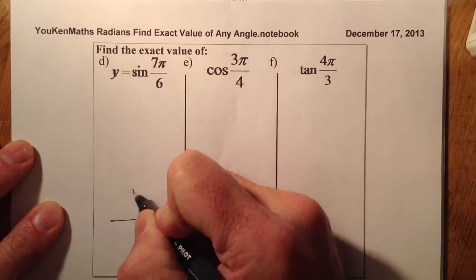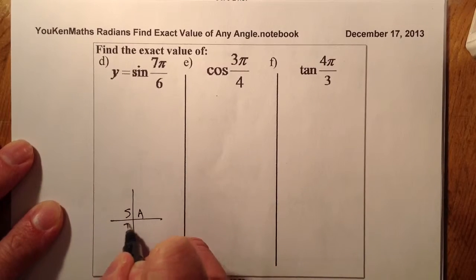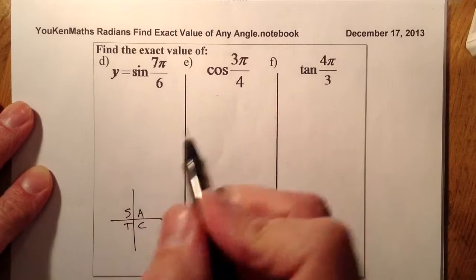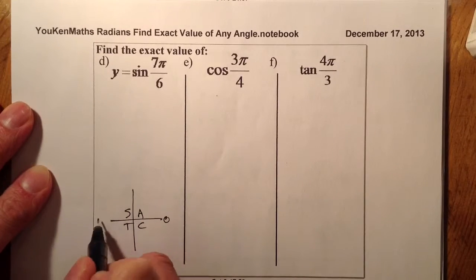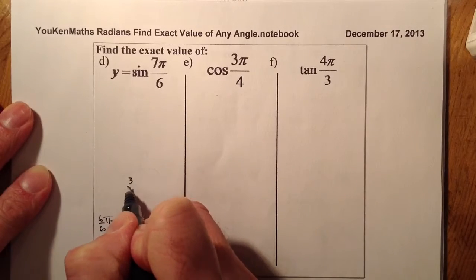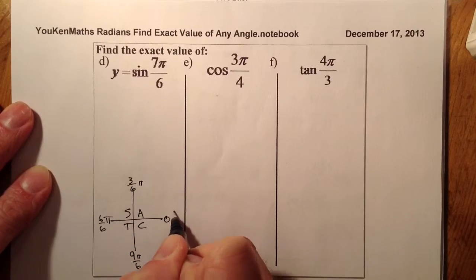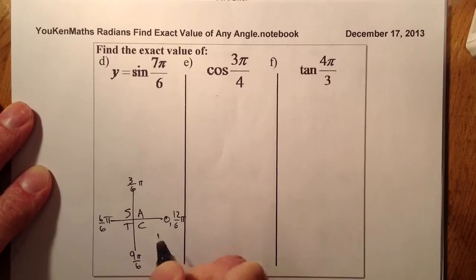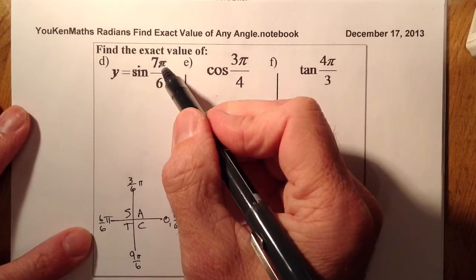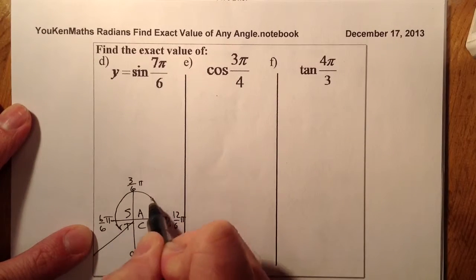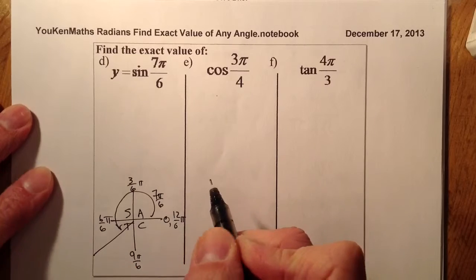Right, cast diagram first of all. I'll sin tan cos. I'm going to find out that I'm working in sixths. So instead of pi, I'll say it's 6 over 6 pi. 3 over 6 pi here, 9 over 6 here, and 12 over 6 here. Okay, I'm going to work out where the angle is. 7 pi upon 6 must lie in between these two. So there's my 7 pi upon 6 sitting there.